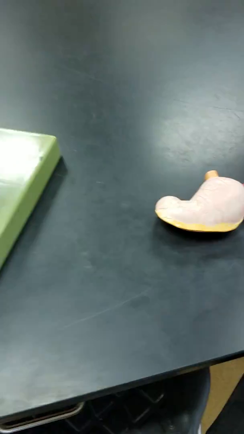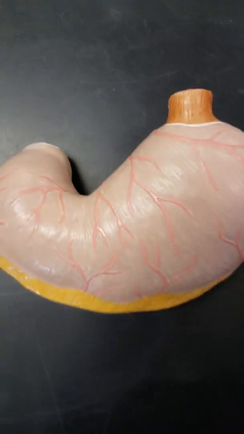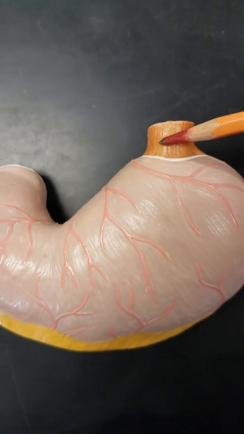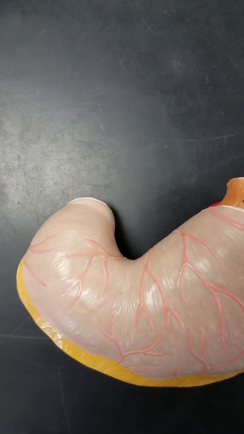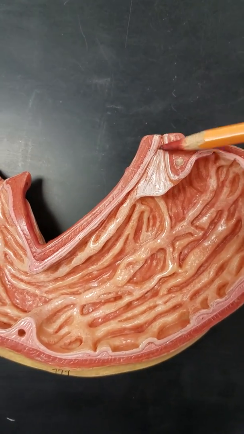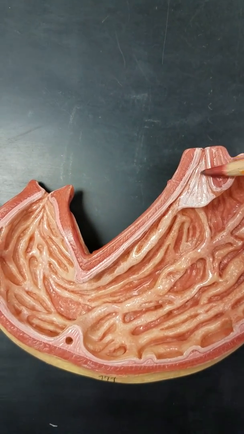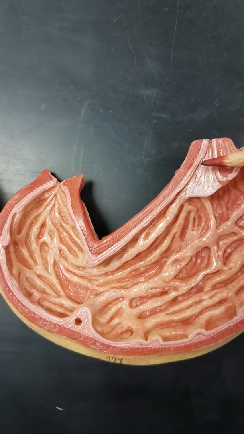Now, when it attaches to the stomach, that connection is known as the cardiac sphincter. Here it is, the cardiac sphincter. We can see it on the inside, the cardiac sphincter. There's the attachment between the esophagus and the stomach.